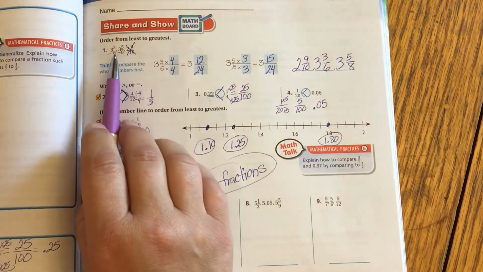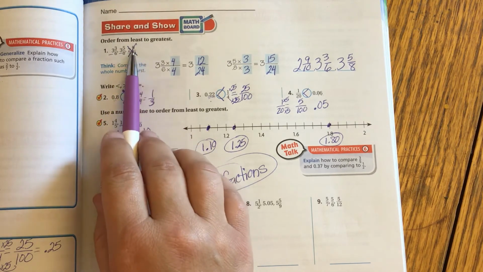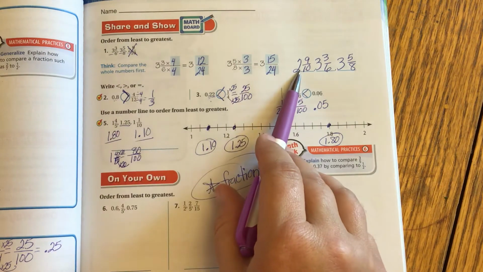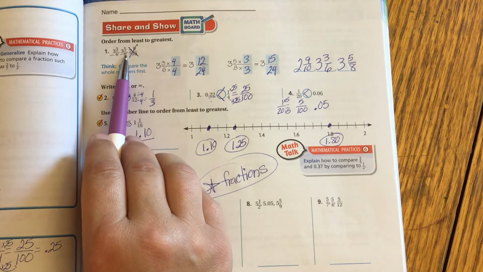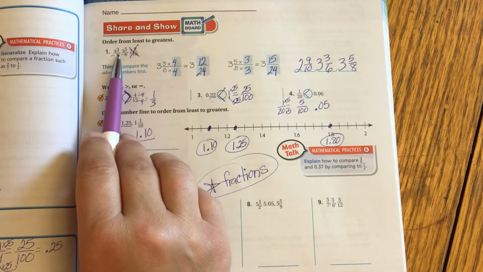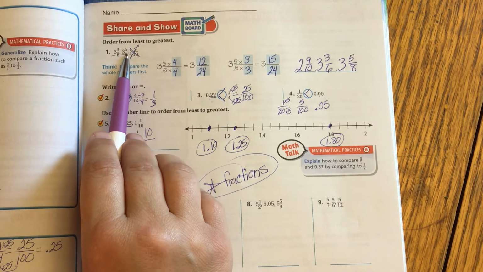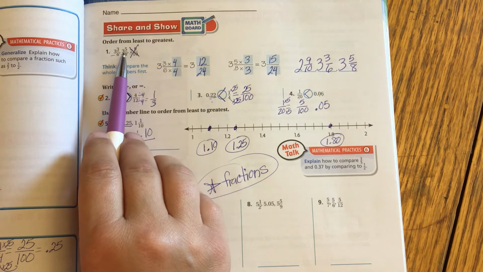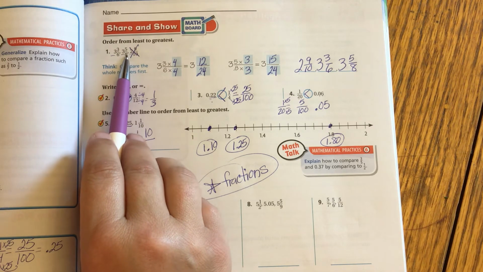All right, order from least to greatest. We've got a 3, a 3, and a 2. So it's really easy to say, hey, the 2 is going to be the least. And so you can write that one down and forget about it. Then we have 3/6 versus 5/8. There's a lot of ways we can look at this. 3/6, in my brain, I can look at that and just know that that's half. And then I'm looking at 5/8 and saying, well, is that more than half or less than half? If I know this is half, what's that compared to half? And half, this is a little bit more than half. 5/8 is a little bit more, because 4/8 is half, 5/8 is a little bit more.